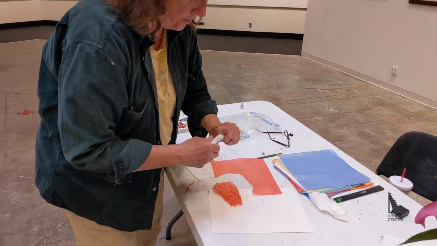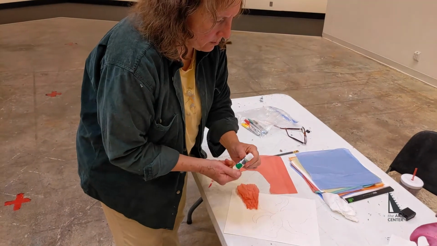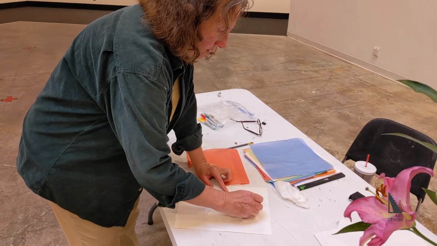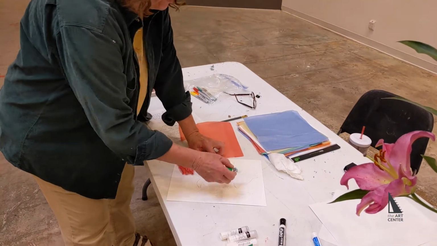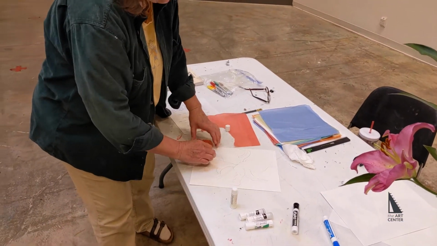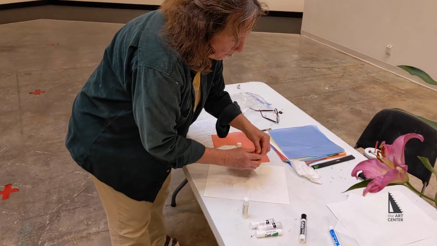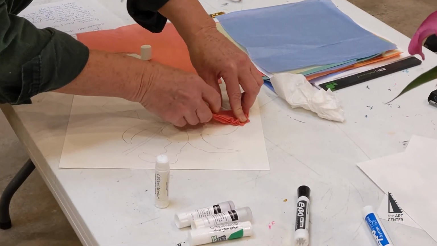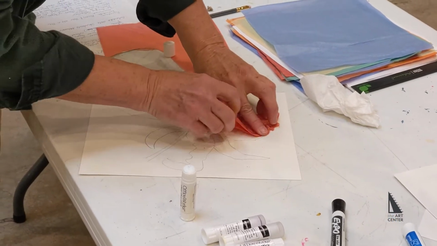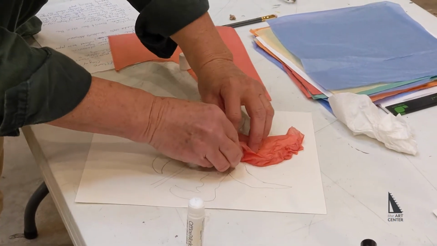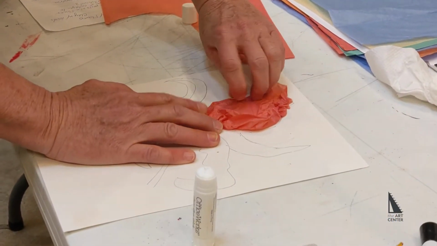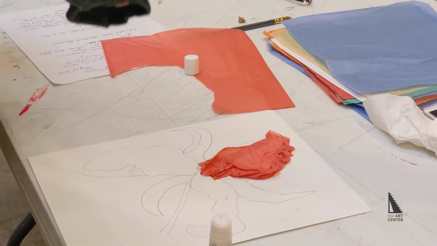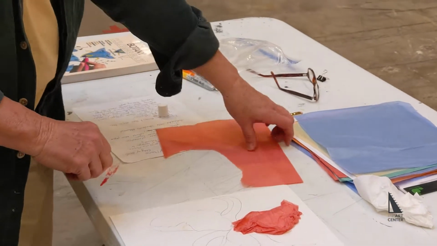I'll take my glue stick and go around the painting or the drawing and work my thing in there. So the first thing to do is we're going to just lay down the background of the flower. Let's get these shapes down.